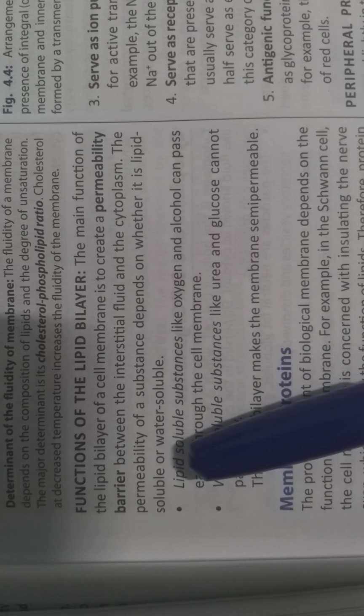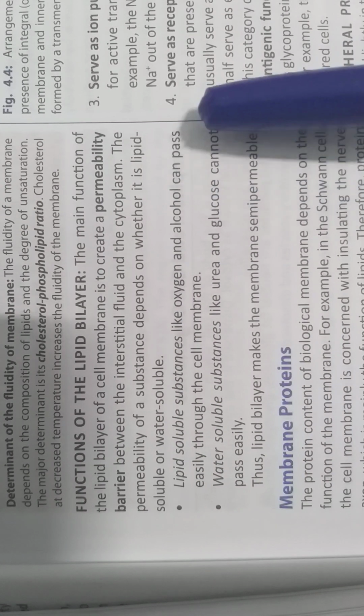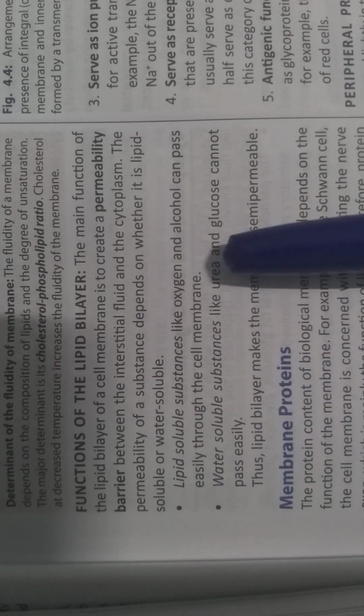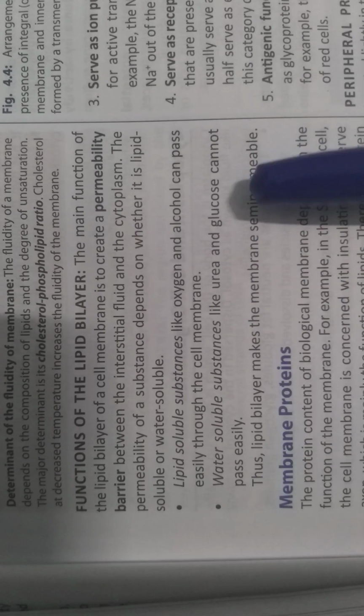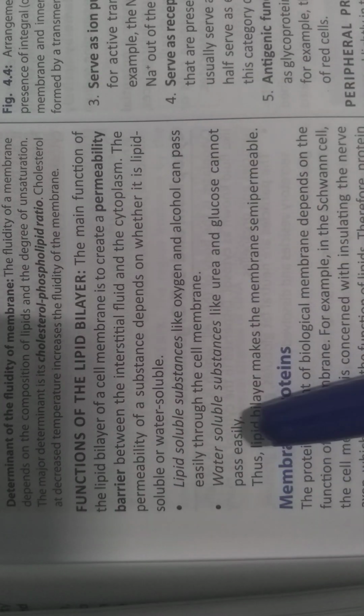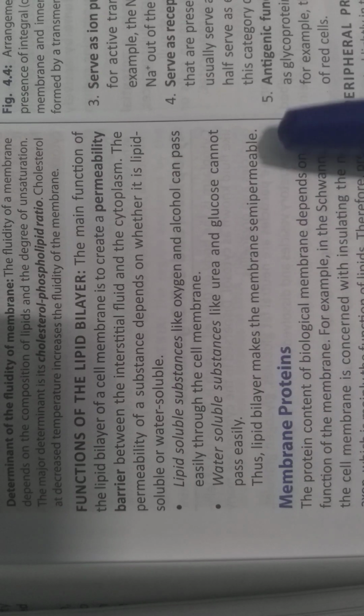Now in the case of lipid soluble substances like oxygen and alcohol, they can pass easily through the cell membrane. Whereas water soluble substances like urea and glucose cannot pass easily. So thus the lipid bilayer makes the membrane semi-permeable. That's it for the video.